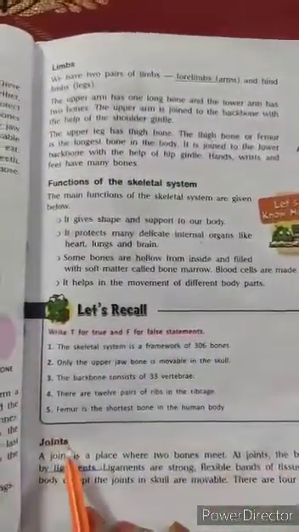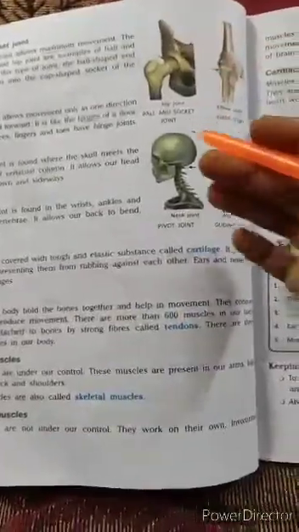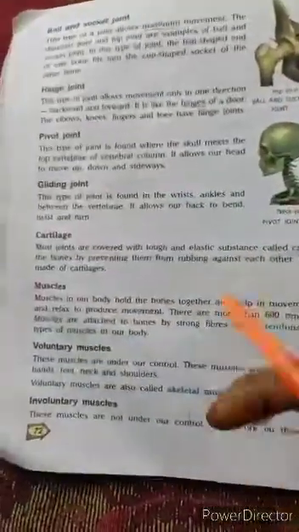Then we will study about the joints. What are the different types of joints in our body? Basically, 4 types of joints are given over here. We will study all 4 types of joints in detail. Then cartilage, what is the meaning of cartilage?